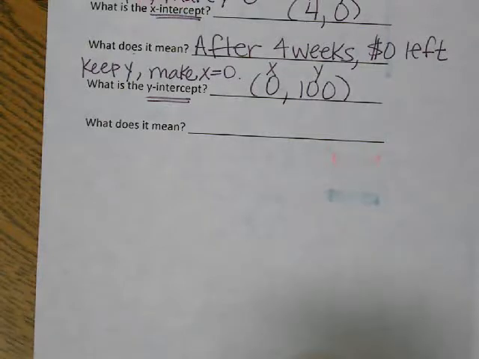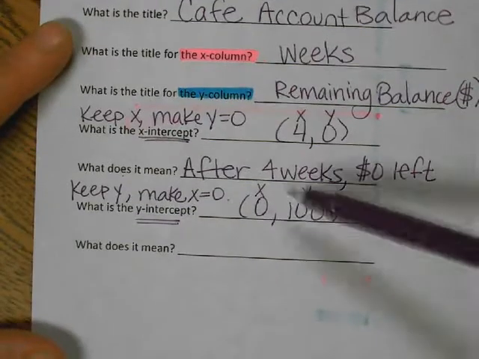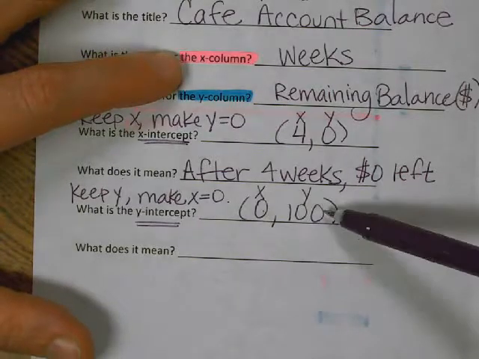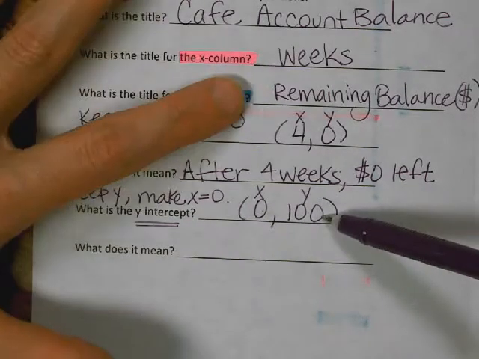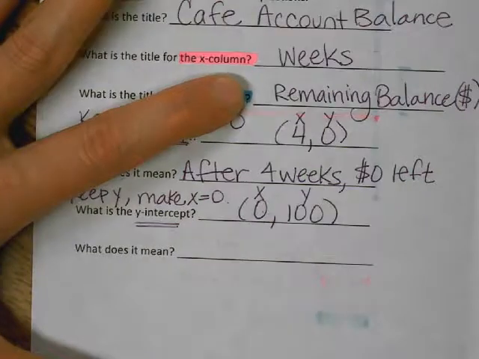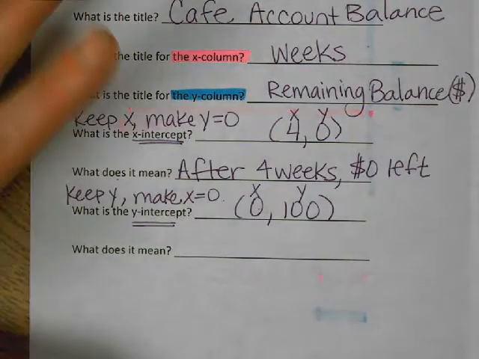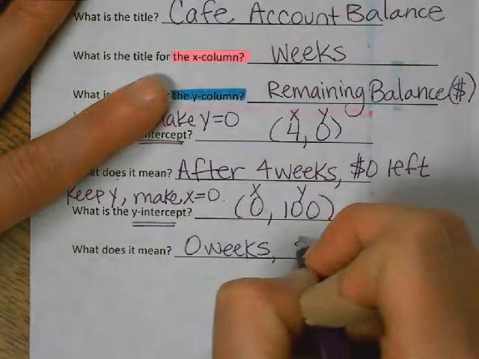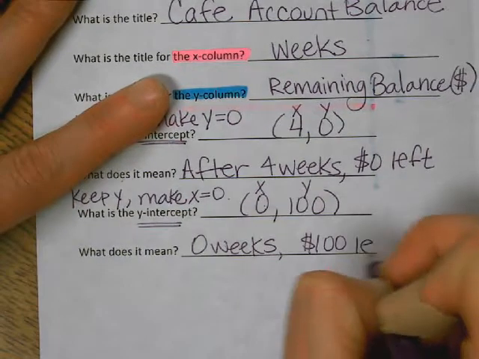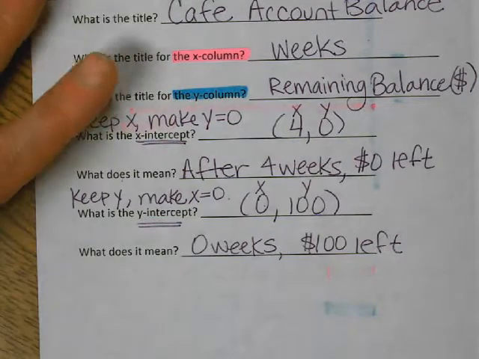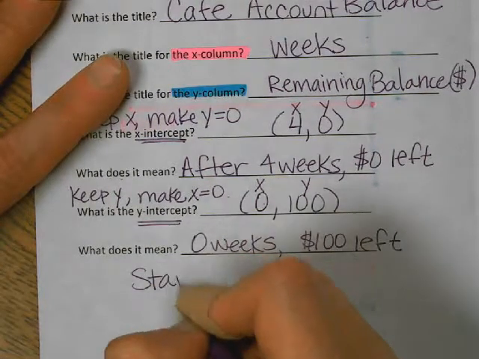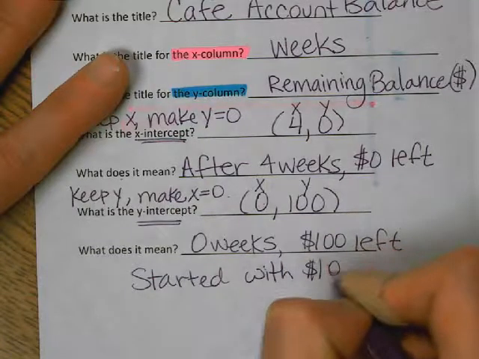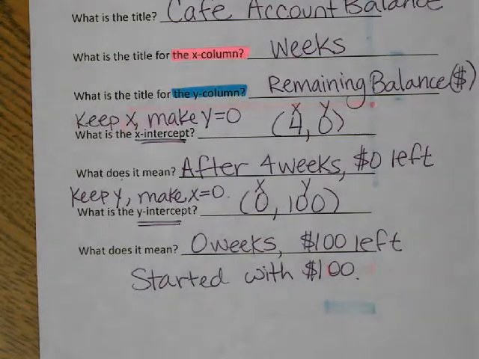And if I go back and look at it, it says that 0 is in the x column, which stands for weeks. So 0 weeks, remaining balance is $100. So 0 weeks, that really just means at the very beginning, right? So 0 weeks, $100 left. Well, that just really means I started with $100. Okay?